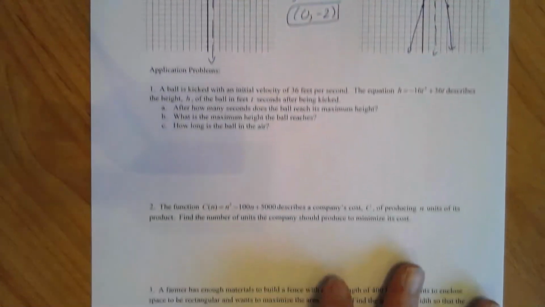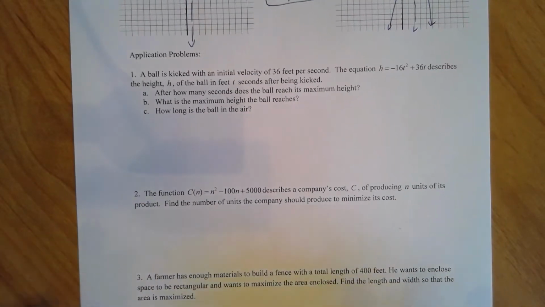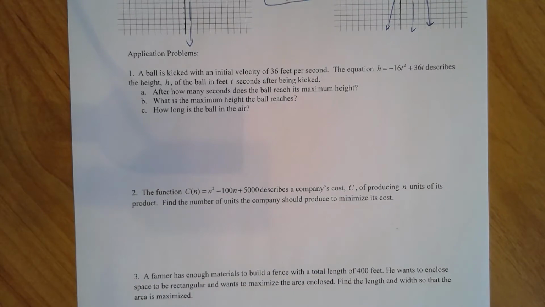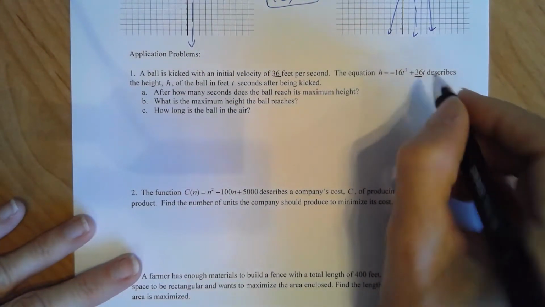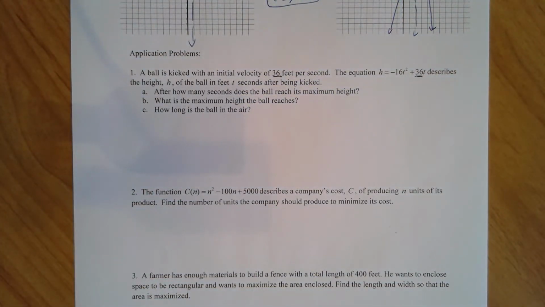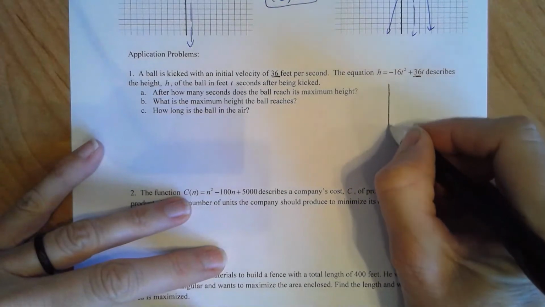So now we get into wonderful word problems. These are going to take you a little bit of time, so please make sure that you're pausing the video, understanding what's going on, and then restarting the video when you're ready. So, a ball is kicked with an initial velocity of 36 feet per second. I want you to understand that 36 is already in the formula, so it's just telling you that it's being kicked at an initial velocity of 36 feet per second, but that's already put into the equation. The equation h equaling negative 16t squared plus 36t describes the height h of the ball in feet t seconds after being kicked. Let's think about this for a second before we look at what the question's asking.